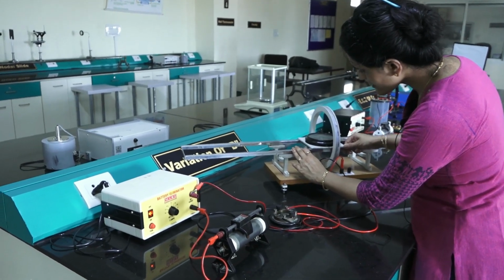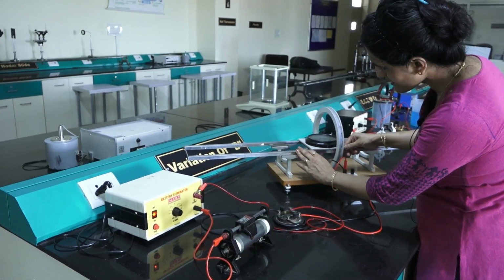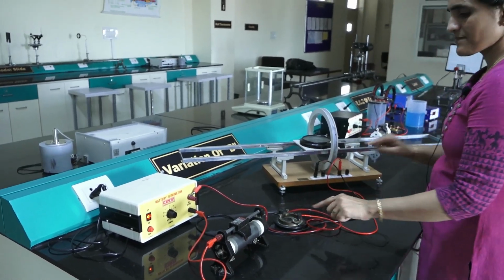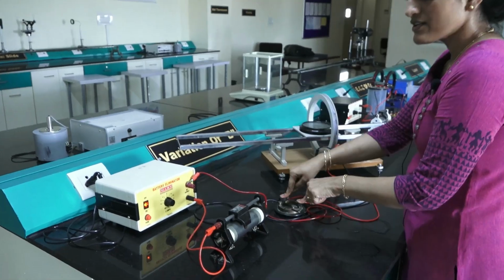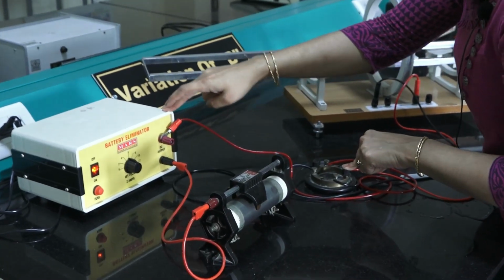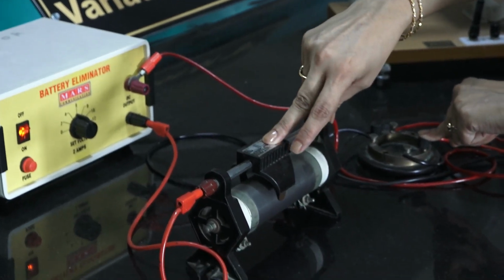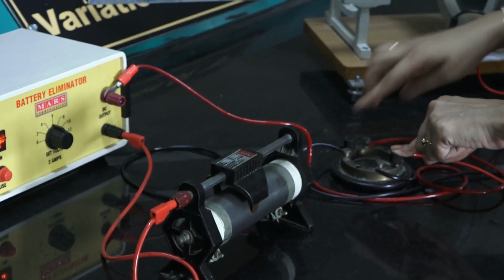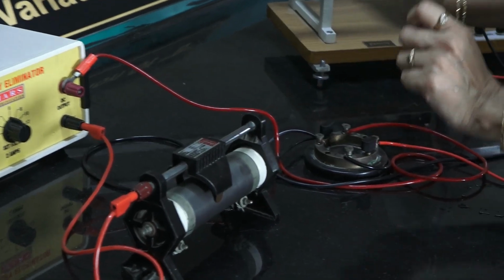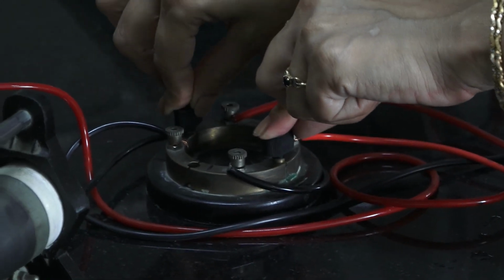That is, first of all I will place it at 2 centimeter and I will take the readings. For the reading I don't have to touch any other part of this experiment, that is, we don't have to change any current value in this battery, we don't have to move the rheostat, we just have to use this commutator key. The commutator key has a function which reverses the direction of a current.